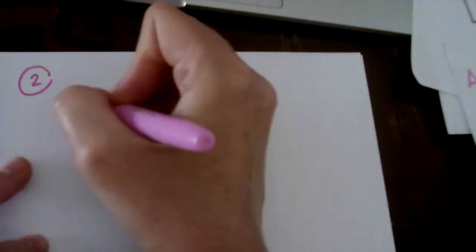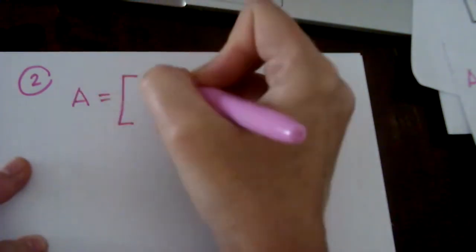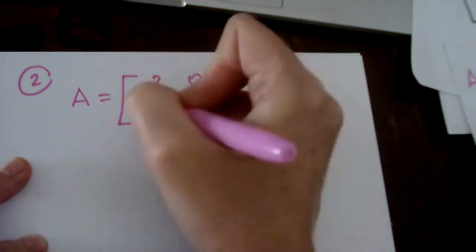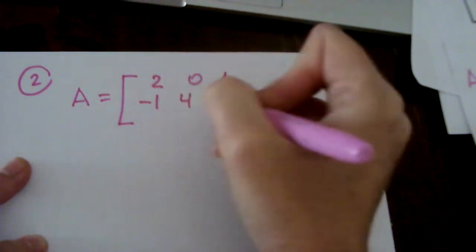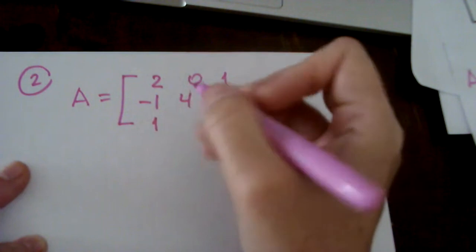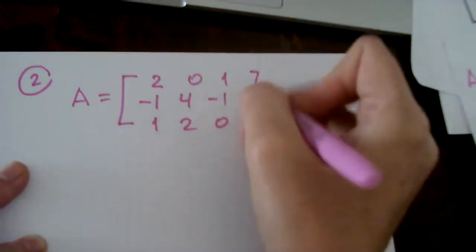I can see something here in my notebooks, so probably this matrix. I'm not sure that it has a non-zero determinant. Okay, so let's start dealing with this matrix: 2, 0, 1, -1, 4, -1, 1, 2, 0.